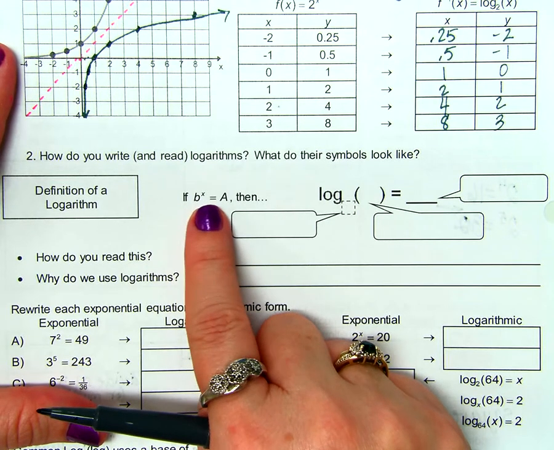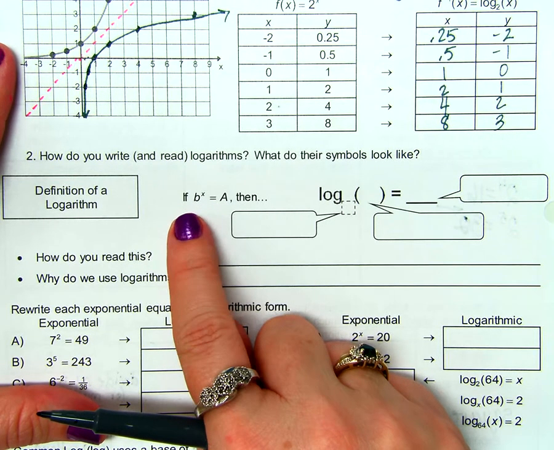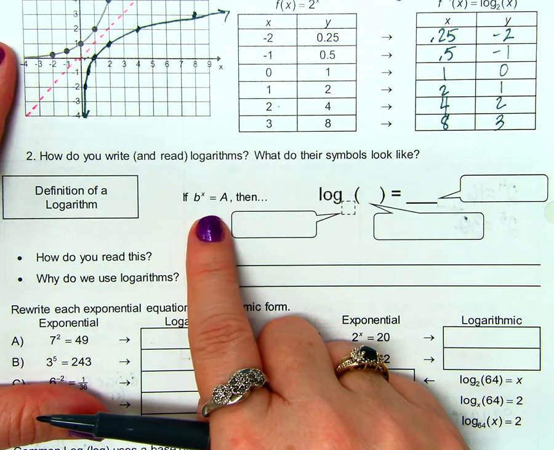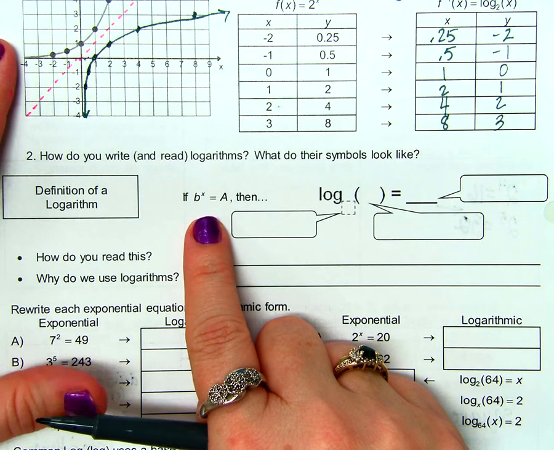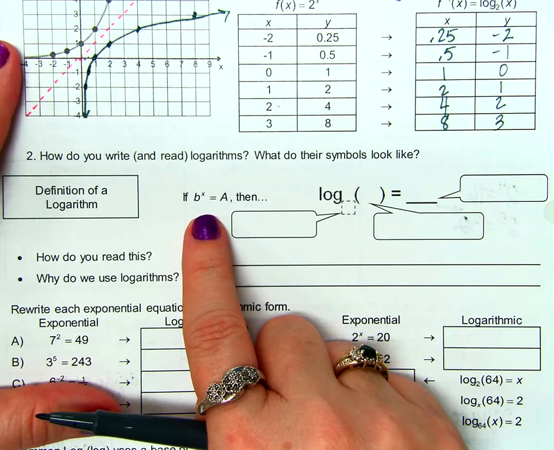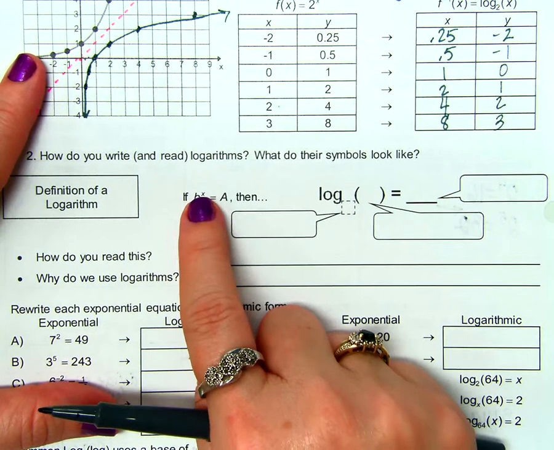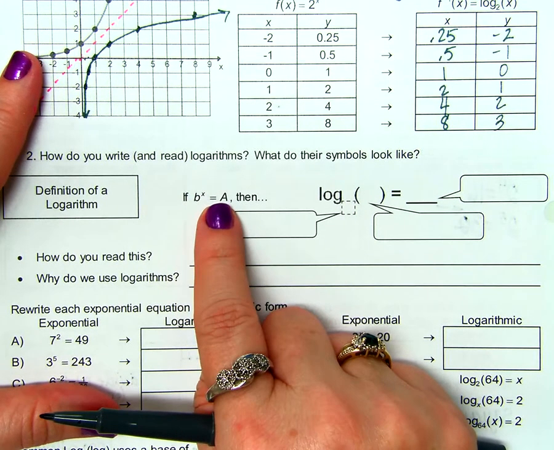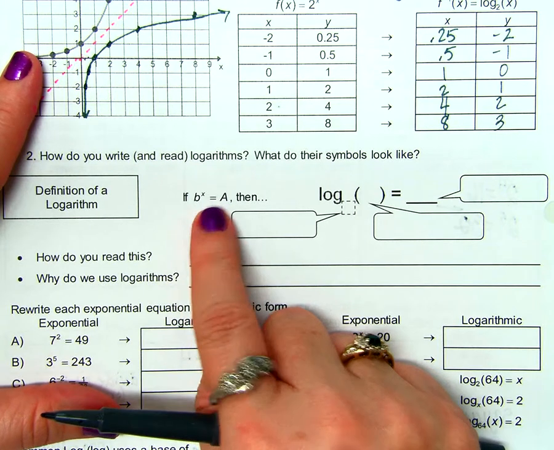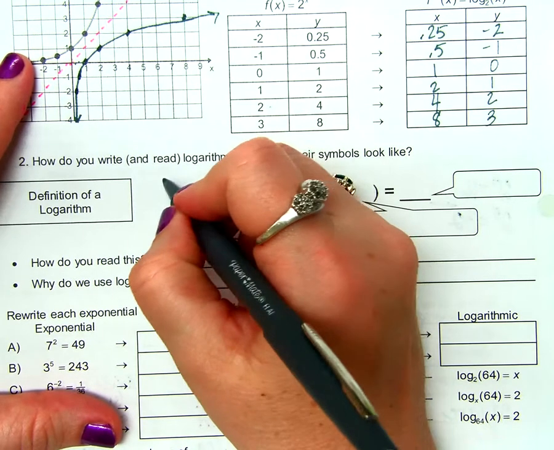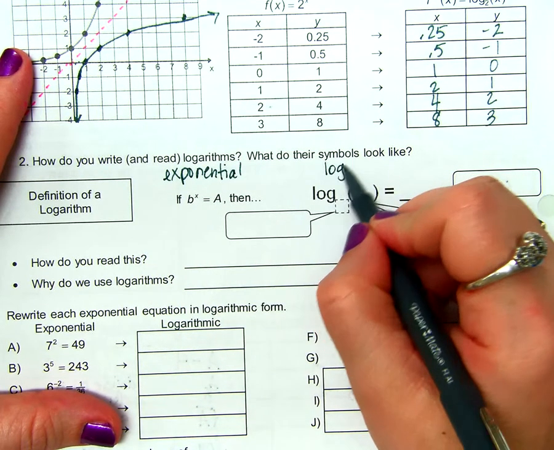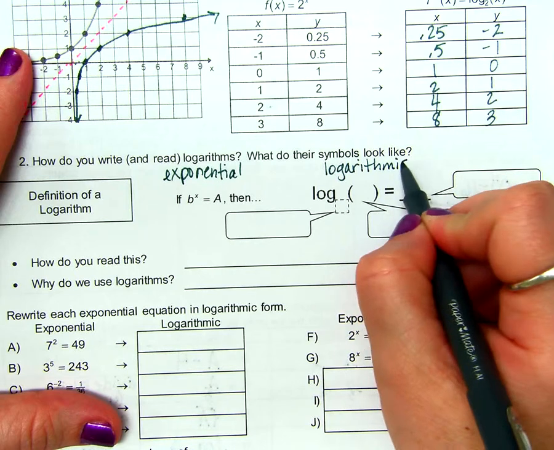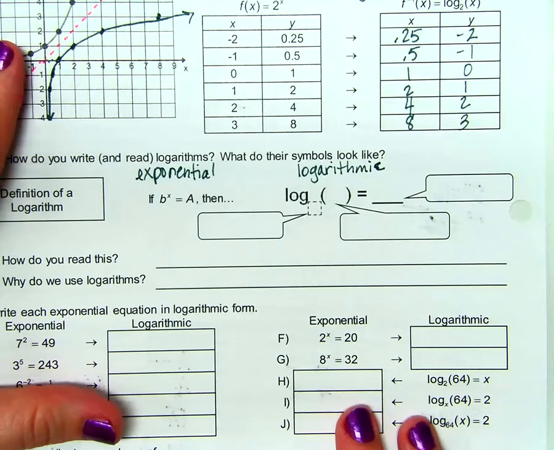B to the x power equals a, or b to the x equals a, or how else could I read it? Anybody have another way that they like to read these? No? I don't know any song about this. Okay? B to the x power equals a is the way most people say this, right? This is exponential form. And this is logarithmic form. It means the same thing. It's written in different form.